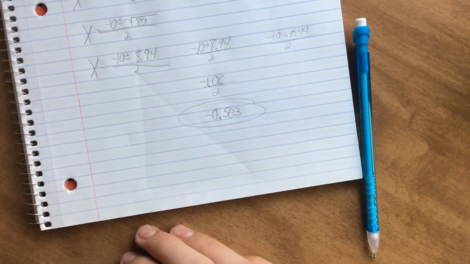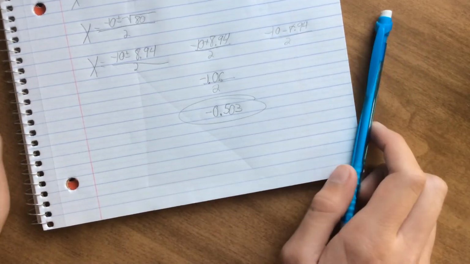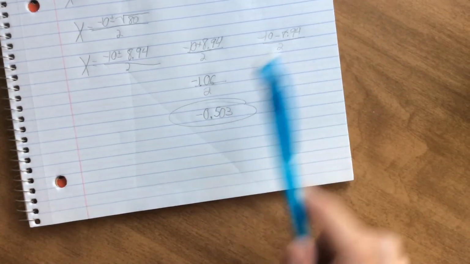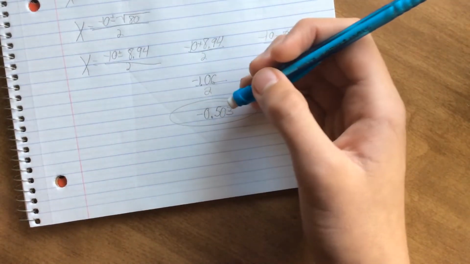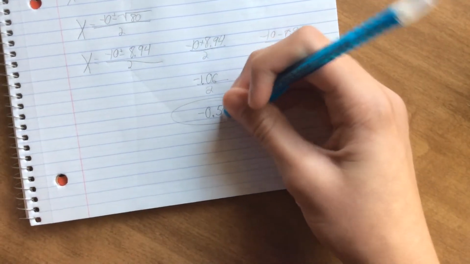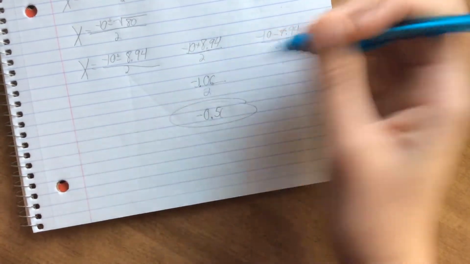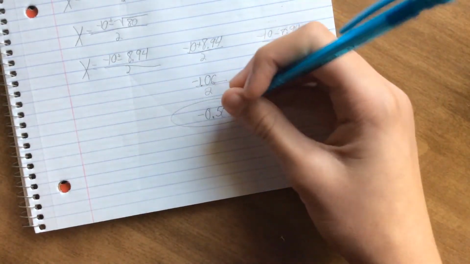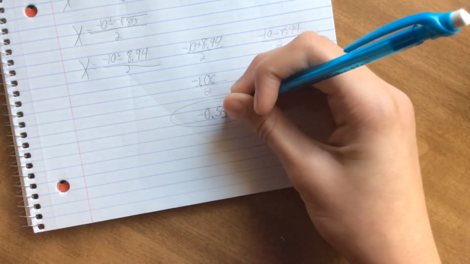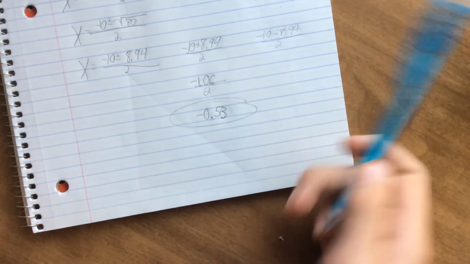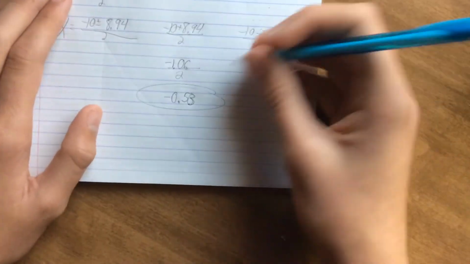That would be one of the answers, because negative 10 plus 8.94 is negative 1.06. Then you divide that by 2. Dividing that by 2 would give you, actually, it wouldn't be 0.5. It would be 0.53. My bad. My mistake there, guys. But then, so that would be one of your answers.